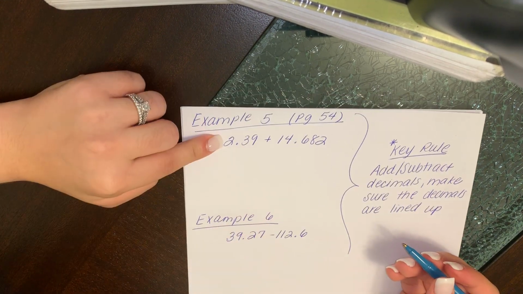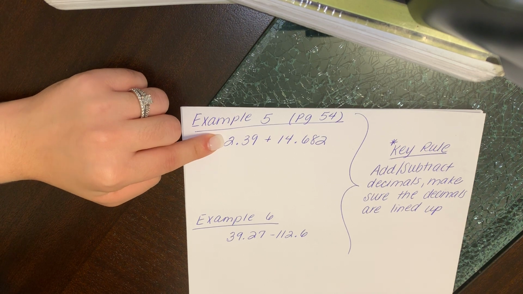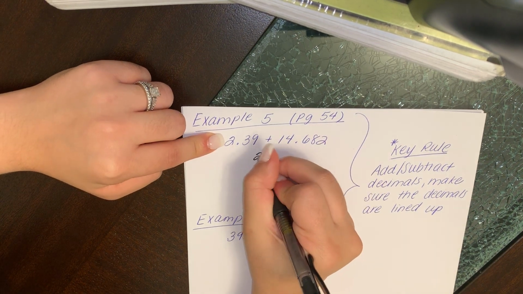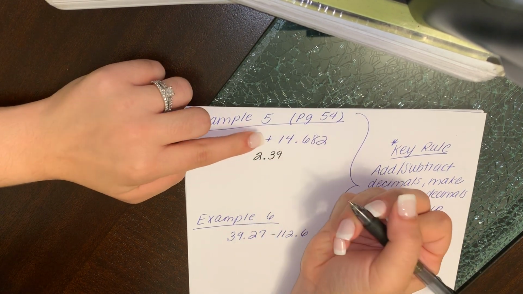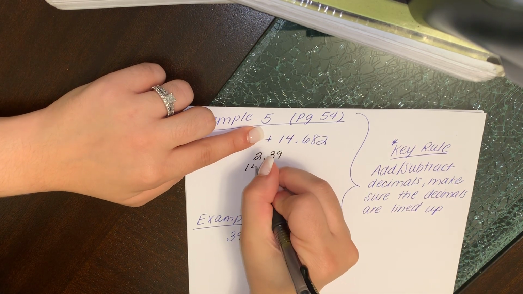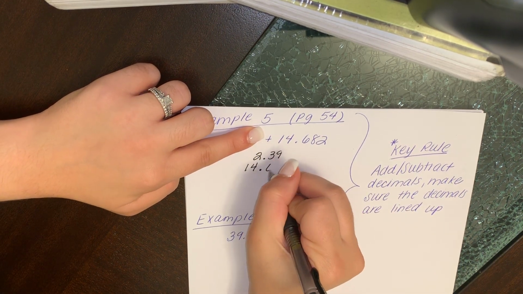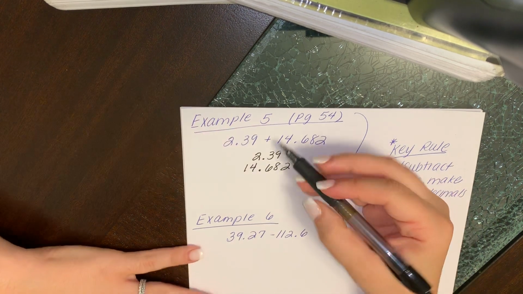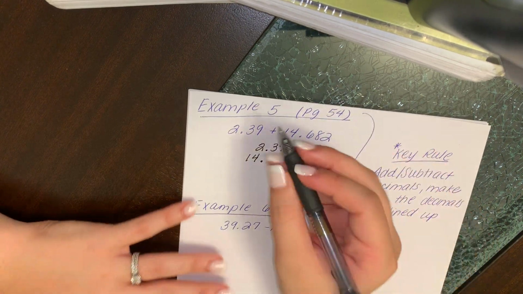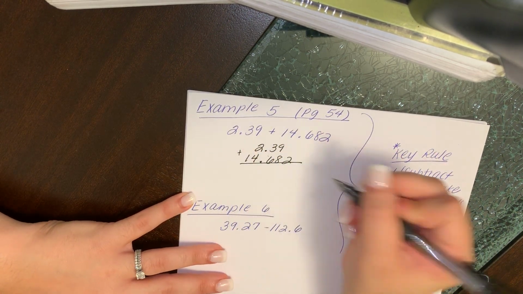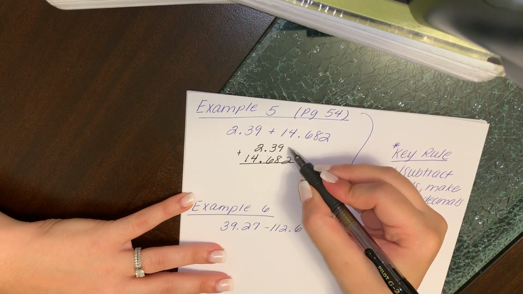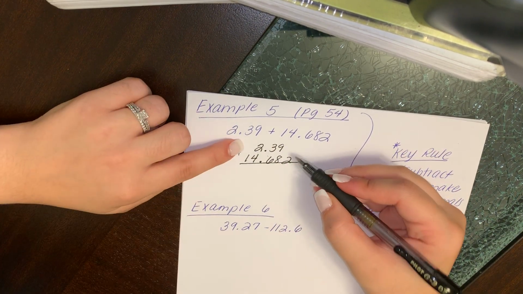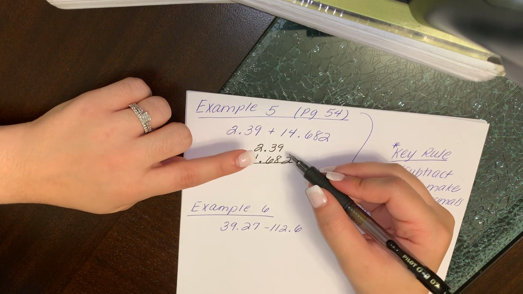So for example, here I have 2.39, and I'm going to add it with 14.682. Again, making sure that my decimals are on top of each other. I can now add it, and if you really like to, if you notice that there's any blanks, what number represents nothing?